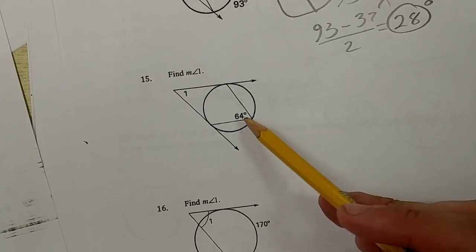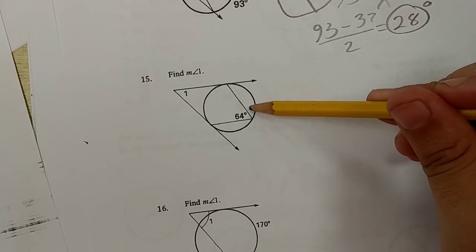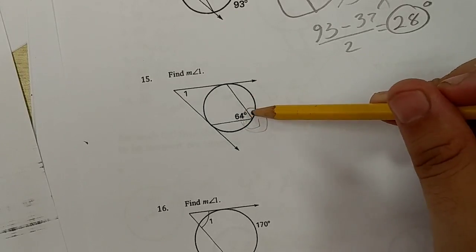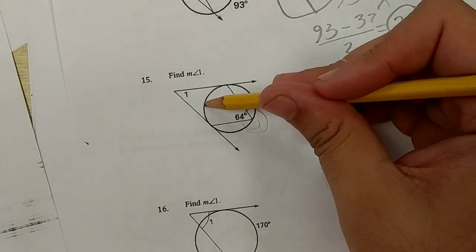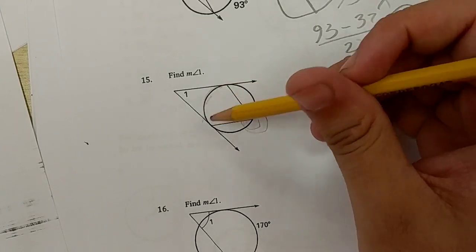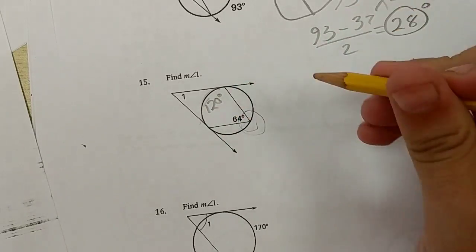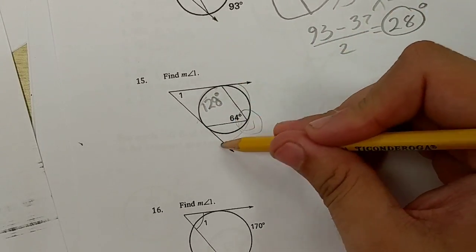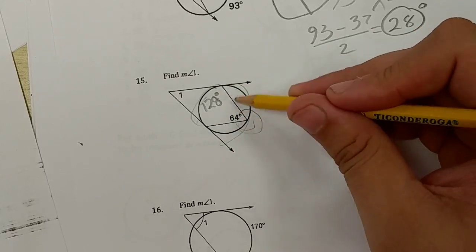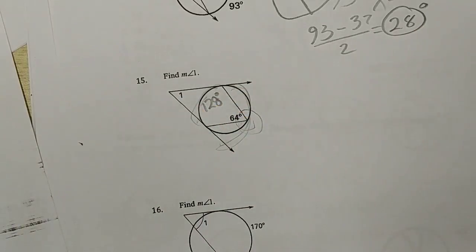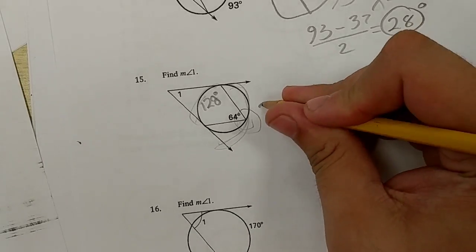All right, if this is 64, an angle that's inscribed, which is the angle on the side of the circle, it's going to be double this. So this arc right here, if that's 64, then 64 times 2, this is 128 degrees. But I need the outside arc and the inside arc, so I need this bigger arc too. So I'm going to do 360 minus 128, and that's going to give me 232.